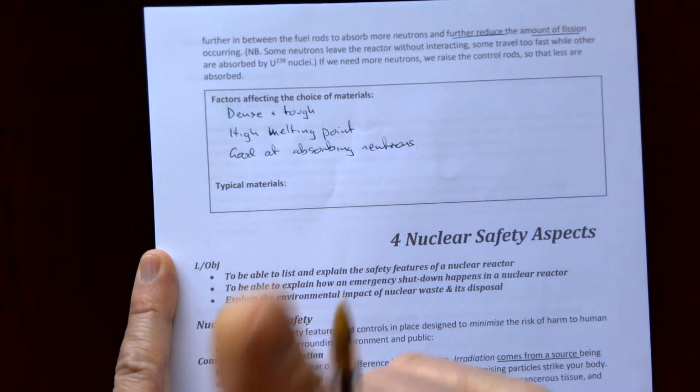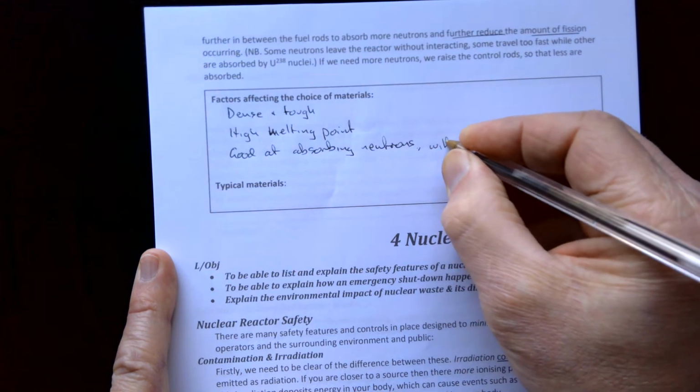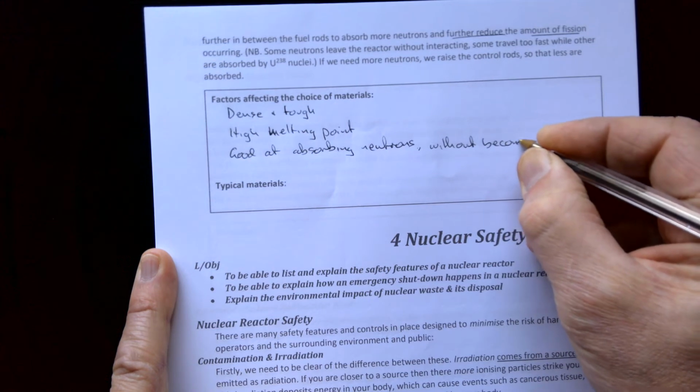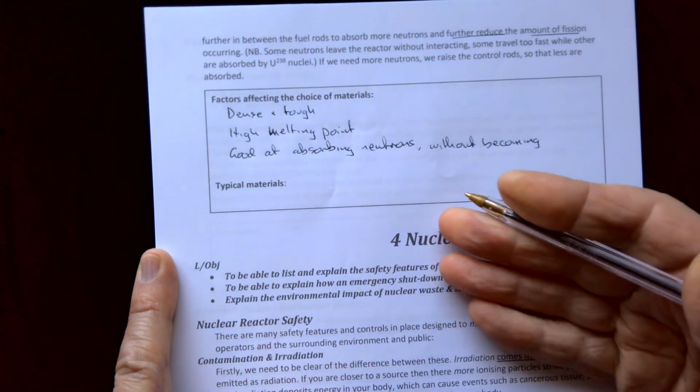Okay, but crucially absorbing neutrons without becoming unstable, because if they start becoming radioactive, then you need to get rid of them.